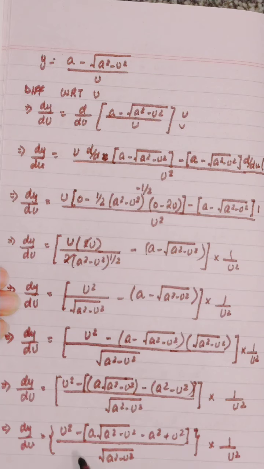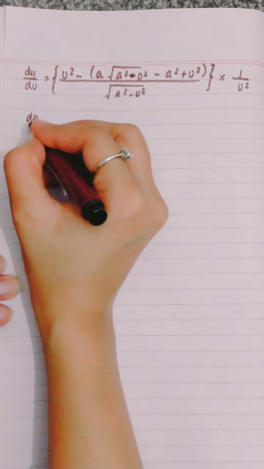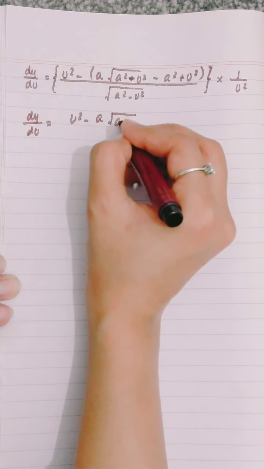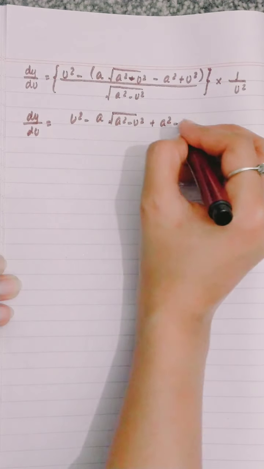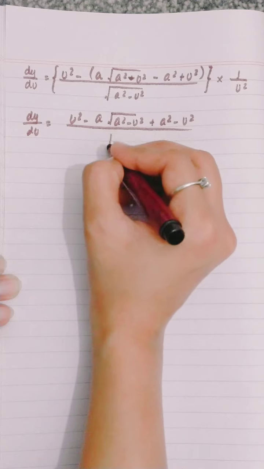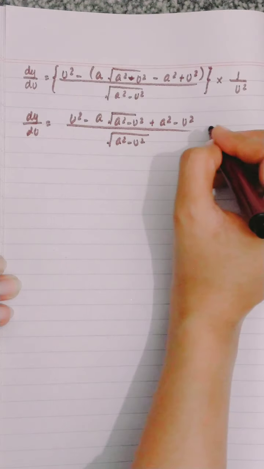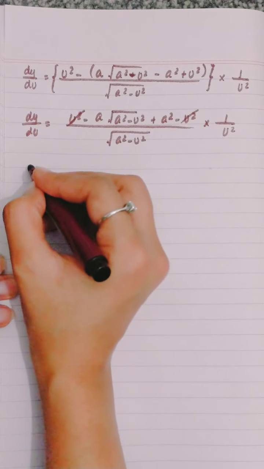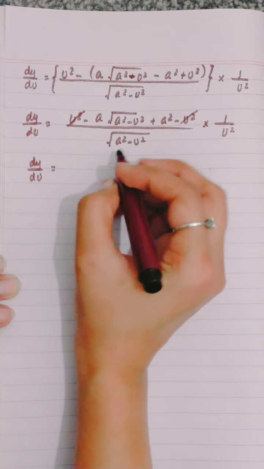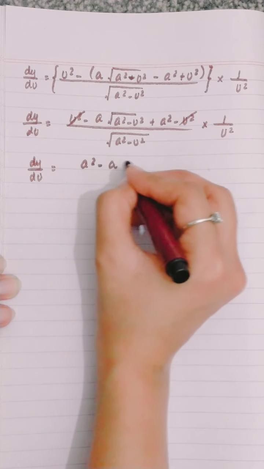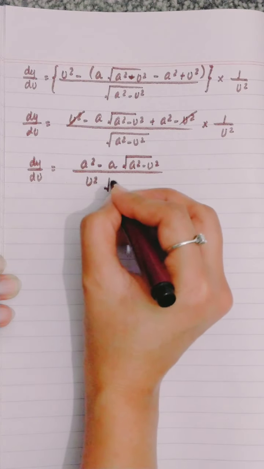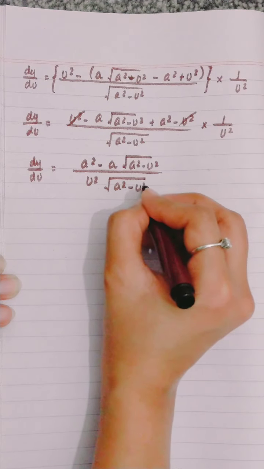Now we will open this bracket. dy over du equals u square minus a into under root of a square minus u square plus a square minus u square divided by under root of a square minus u square into 1 over u square. This u square and this u square will cancel. So a square minus a into under root of a square minus u square divided by u square into root a square minus u square.